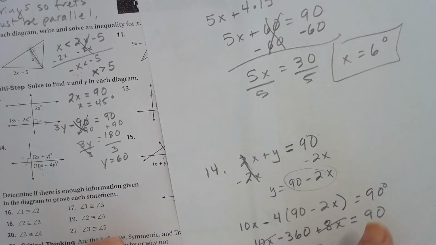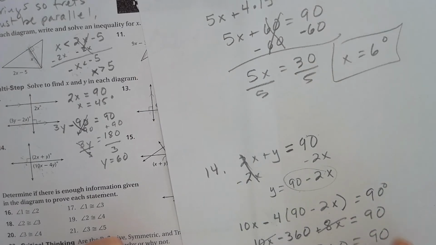And then I'm going to add 360 to both sides, and I'm going to get 450. 18x is equal to 450. If I divide both sides by 18, I'm going to get that x is equal to 25.